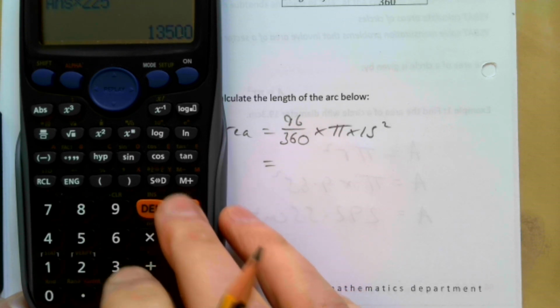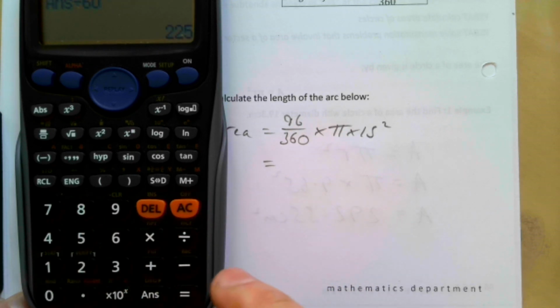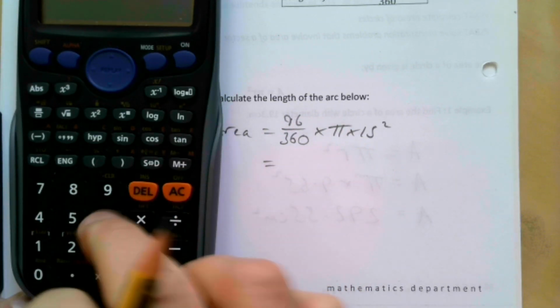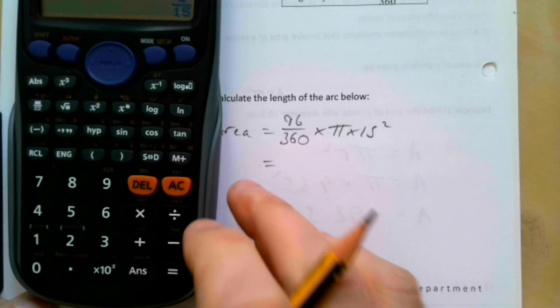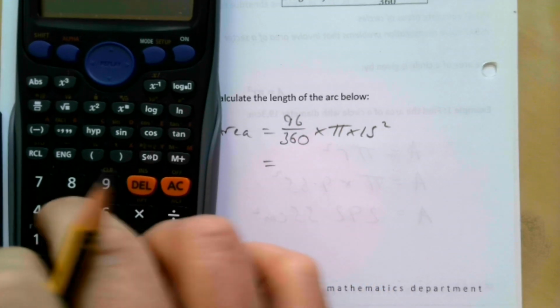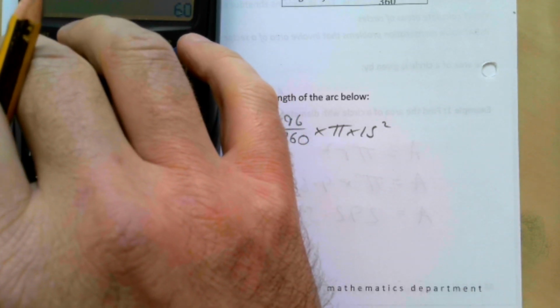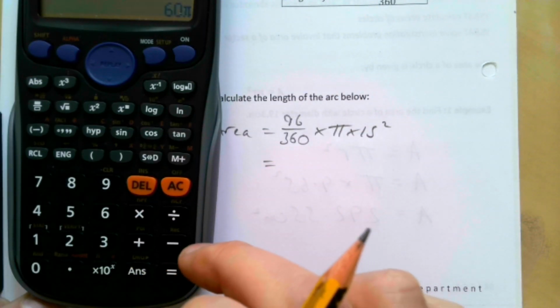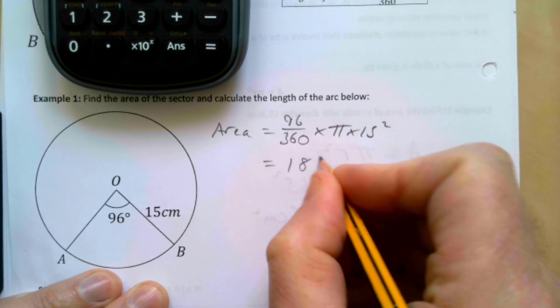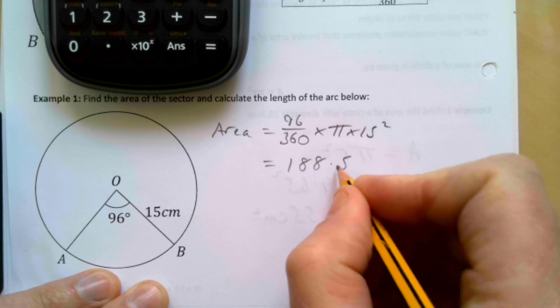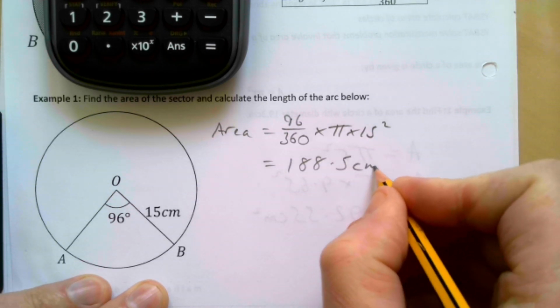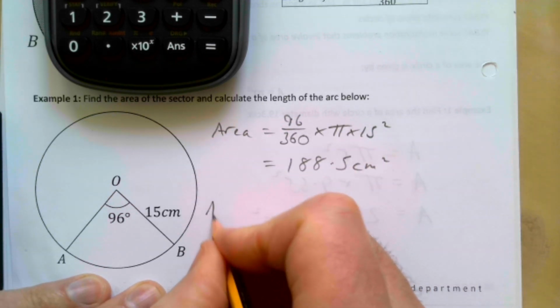I'm messing up here, I'll start again. 96 divided by 360 equals 4/15, times 15 squared gives 60, multiplied by pi is 60 pi, or 188.4, 188.5 actually, centimeters squared.